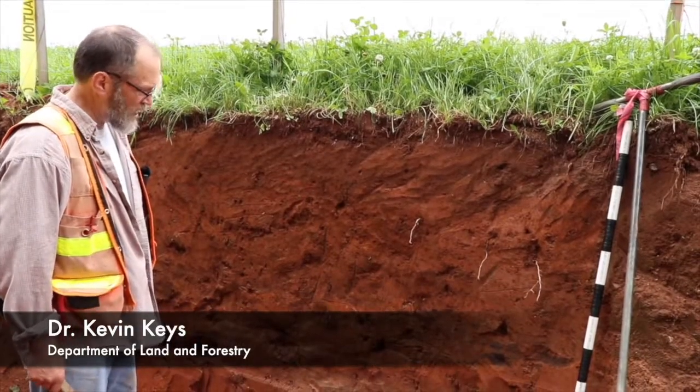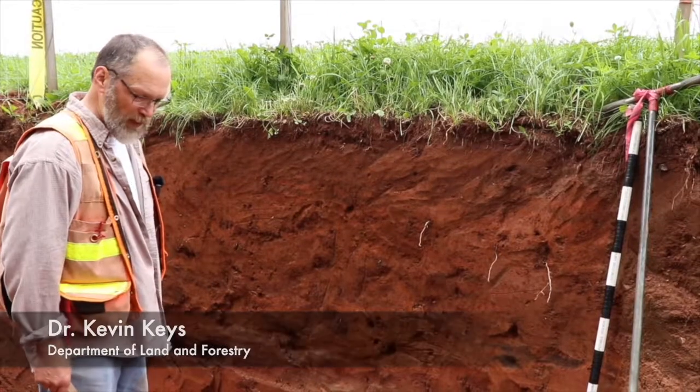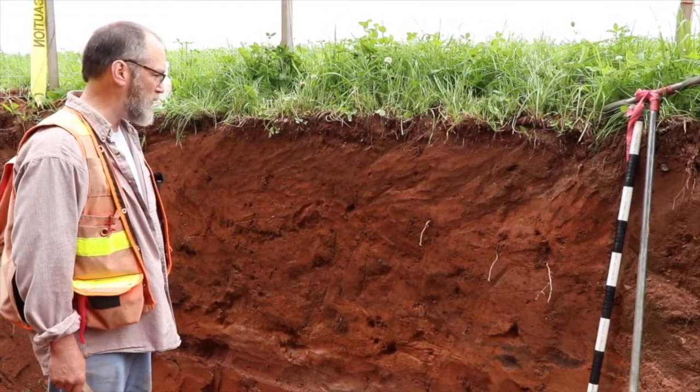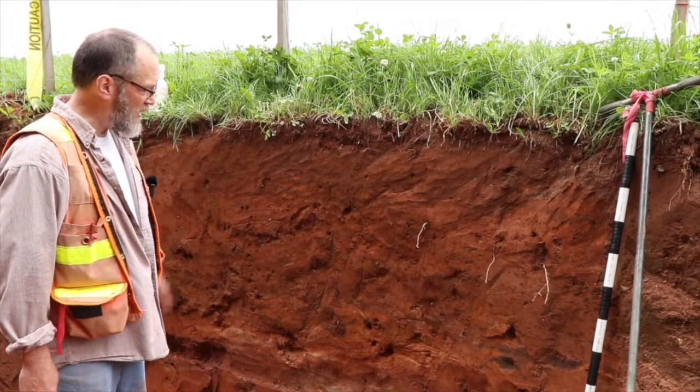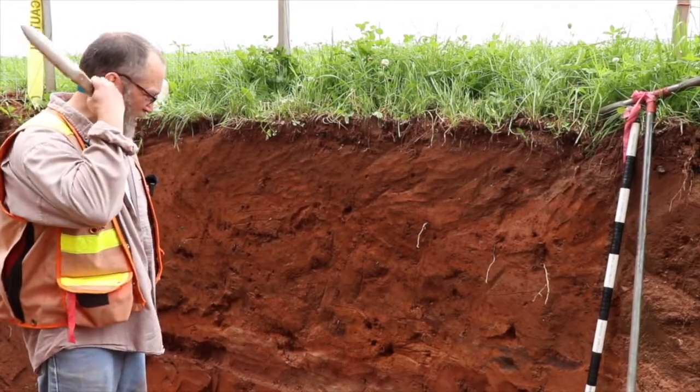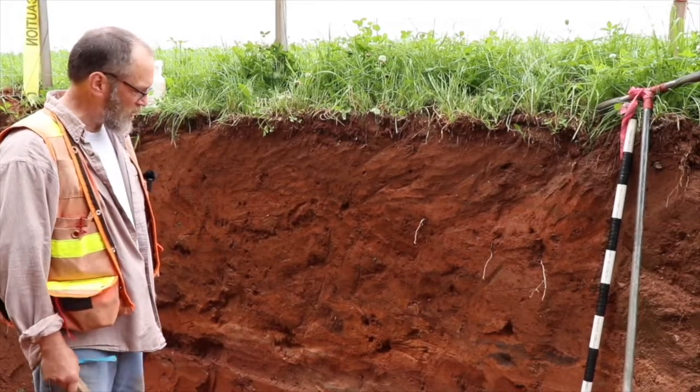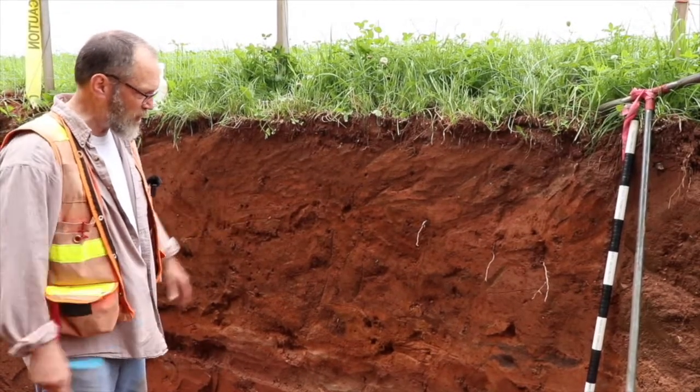The soil profile is deeper than most that I've seen. It's nice to be able to walk into a pit that's dug by a backhoe and not a shovel. There's lots of interesting things to see here, and I'll point those out for you as we go along, and then hopefully you'll understand what we're looking at.